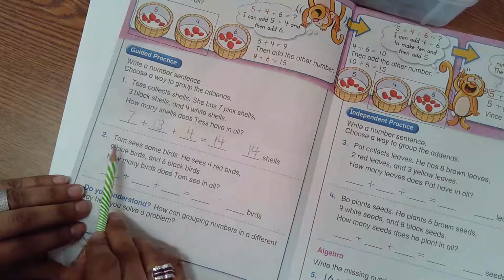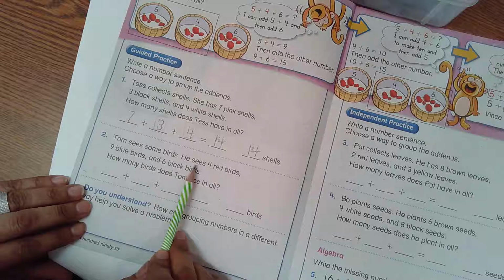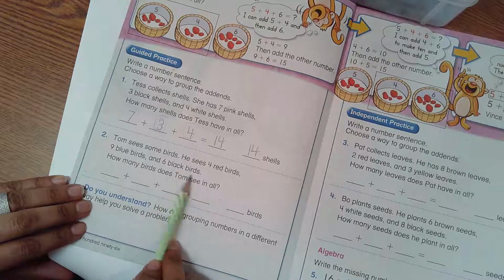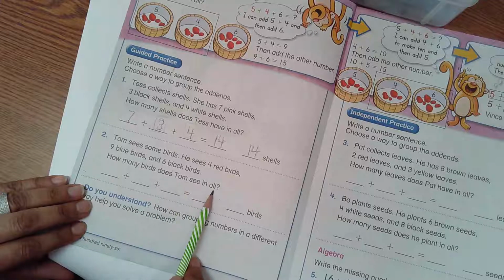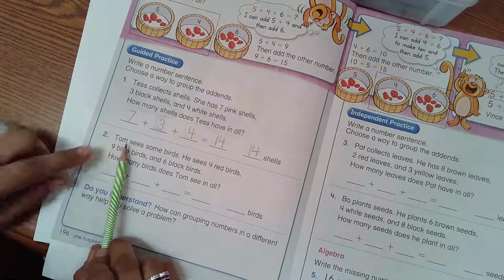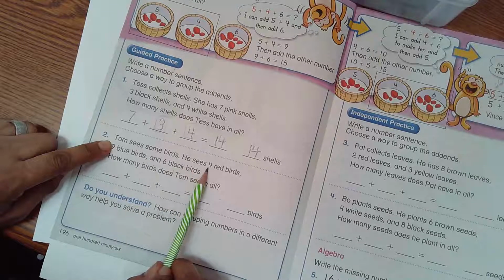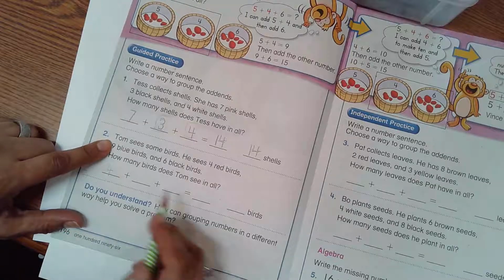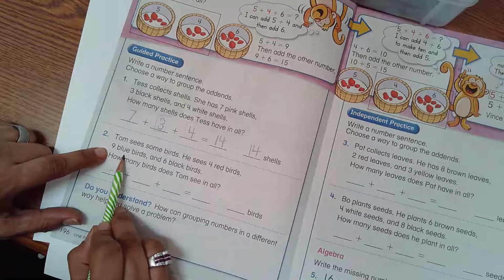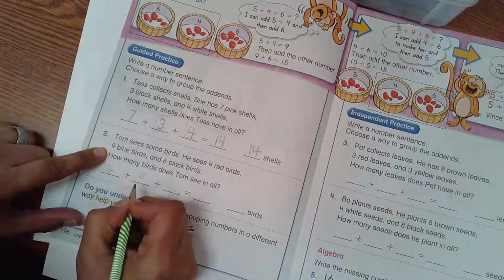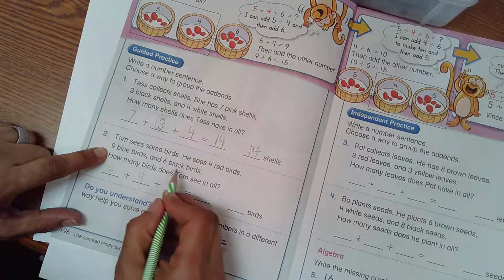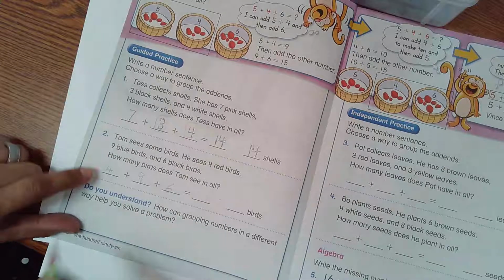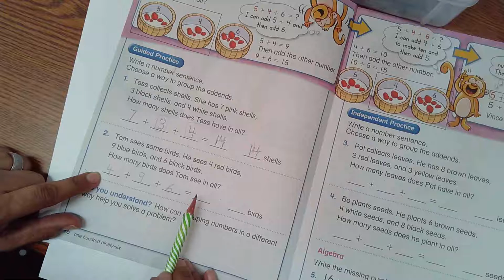All right, number 2. Tom sees some birds. He sees 4 red birds, 9 blue birds, and 6 black birds. How many birds does Tom see in all? So let's read it again. Tom sees some birds. He sees 4 red birds. So I'm going to write first 4 red birds. Then 9 blue birds. I'm going to add 9. And then 6 black birds. So I'm going to add 6. So now I have 3 numbers. I need to add them.